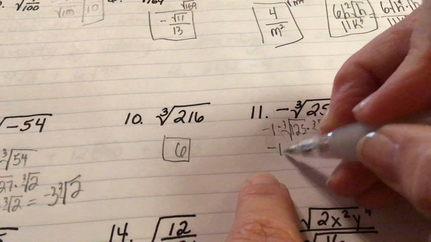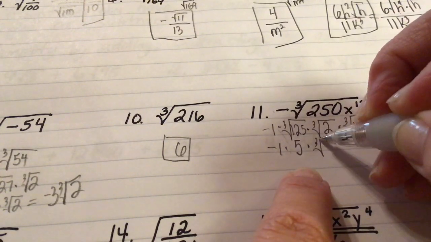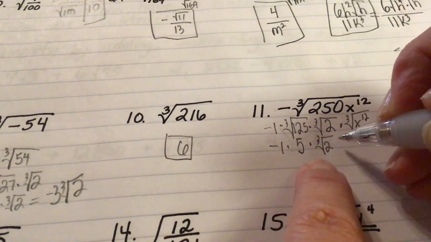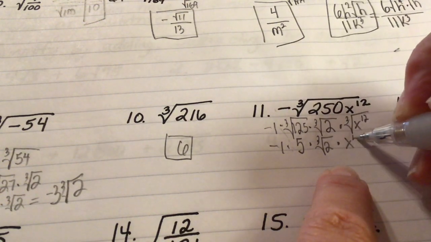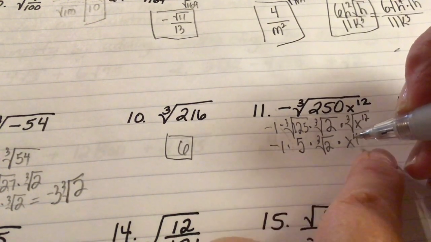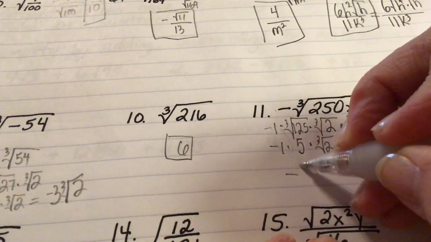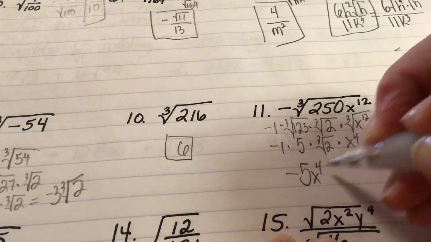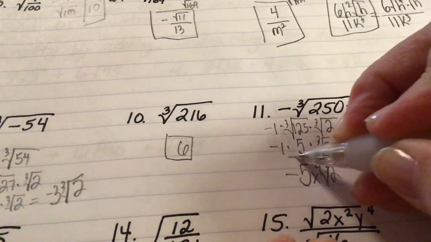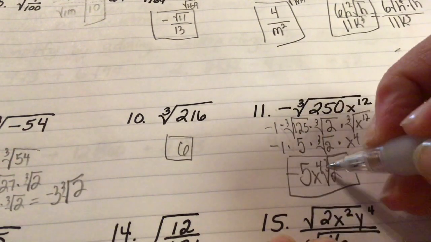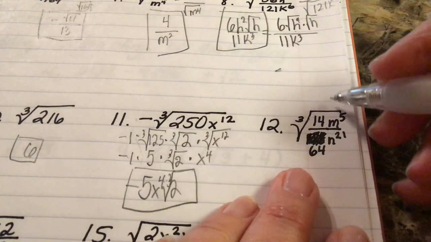So negative 1 times the cube root of 125 is 5. I cannot take the cube root of 2, so I have to keep that. 3 divides into 12 4 times. So multiply all the things that don't have a radical. Negative 1 times 5 times x to the 4th is negative 5 x to the 4th. Keep your cube root of 2. And be careful, make sure you have that little 3 there. If not, that answer would be incorrect.